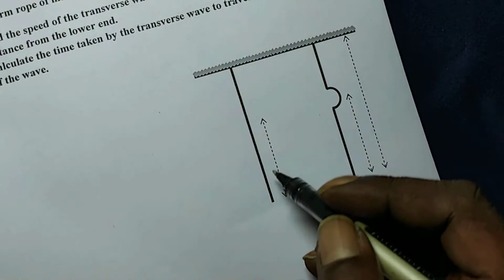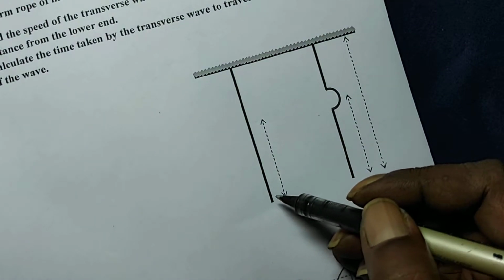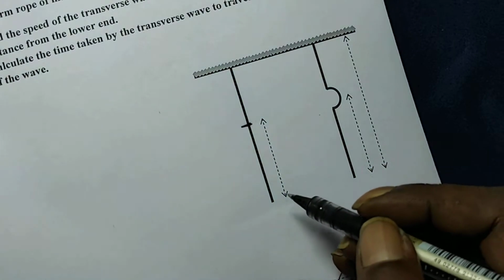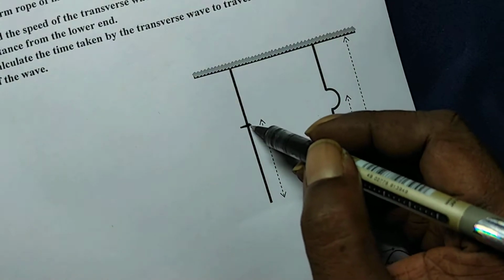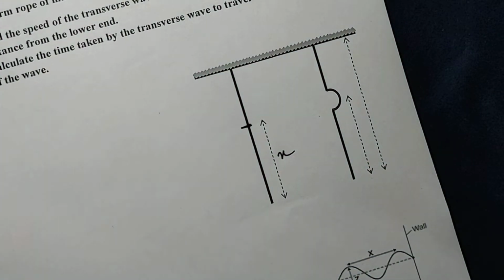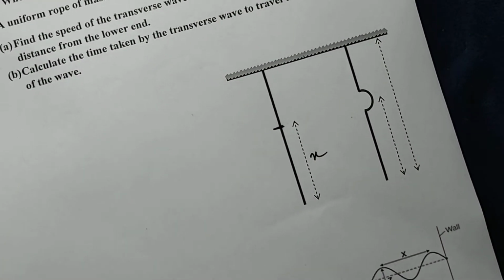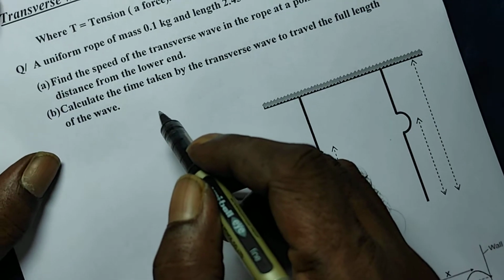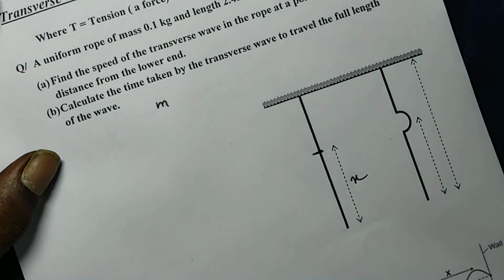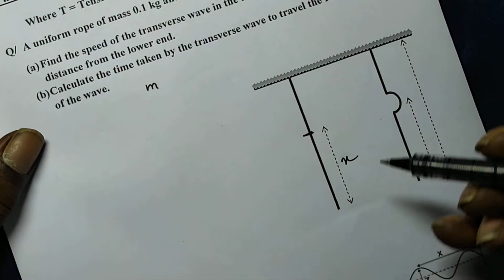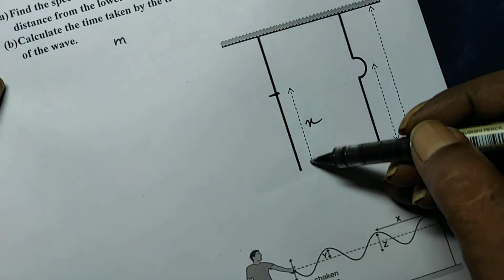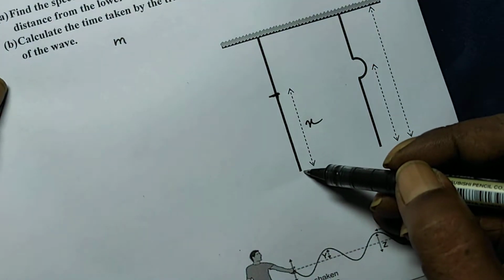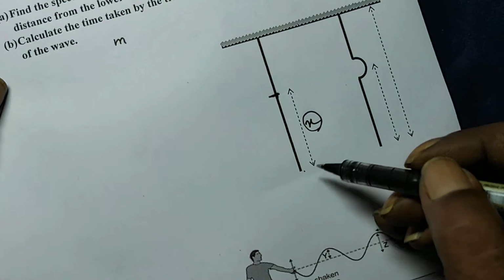Now, this rope, the length is 2.45 meter. From this free end, I consider a point here which is at a distance x, from here to here is x. Now, small m I have represented as mass per unit length. I'm interested to find the tension here. So below this point, x length of the string is hanging.